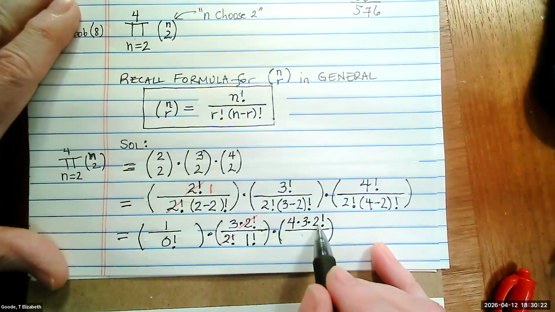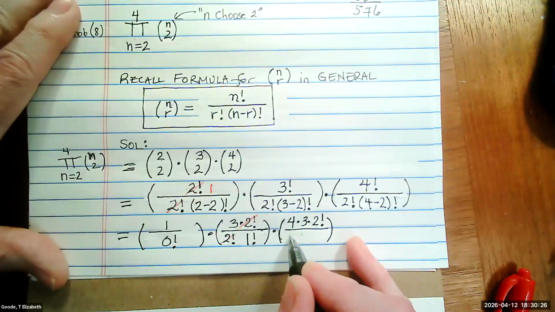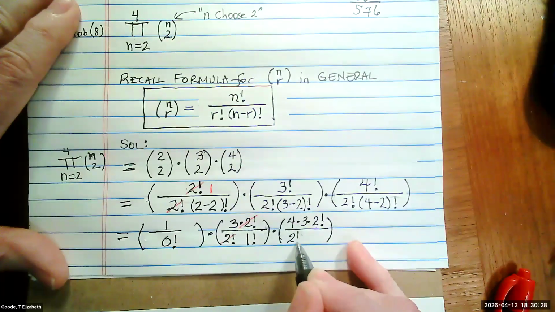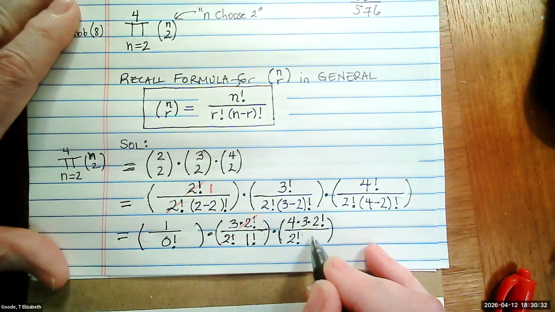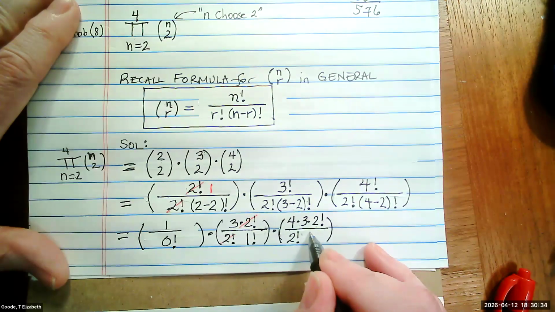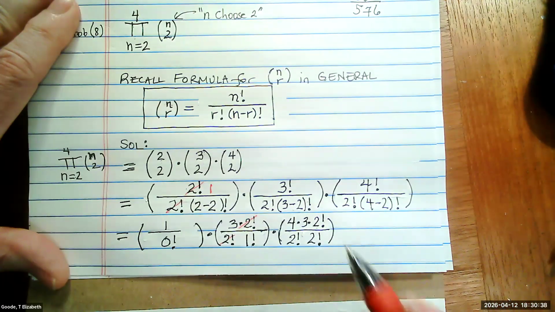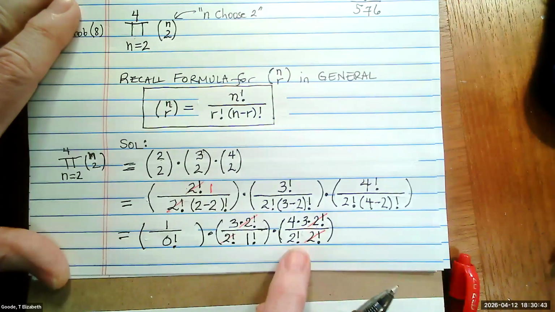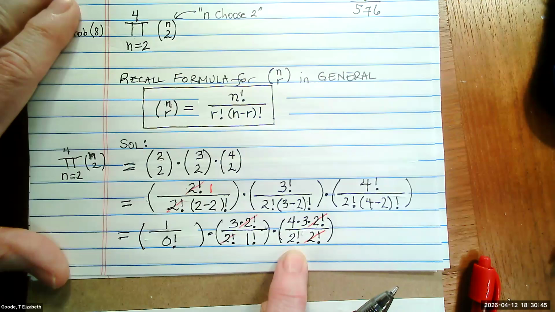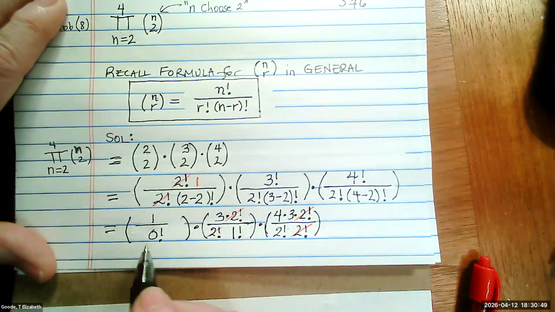Do you see why I stopped at 2 factorial? Yeah. Because it'll cancel with the 2 factorial down here. And what's 4 minus 2? 2 factorial. So we have 2 copies of 2 factorial downstairs. One of them can cancel out, but there'll still be one of them down here, right? Correct.